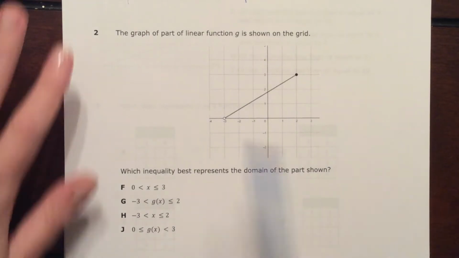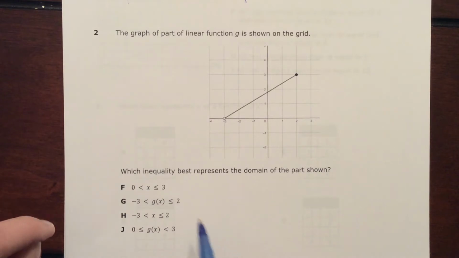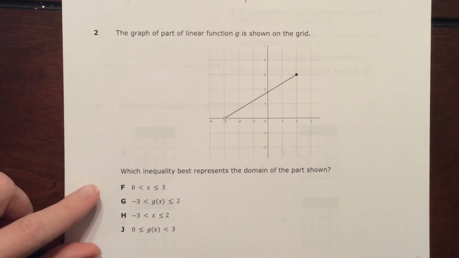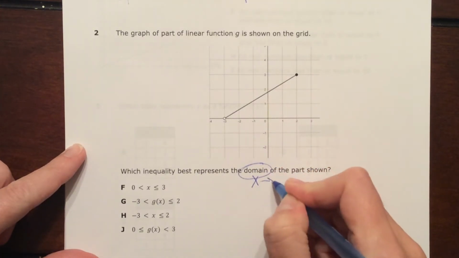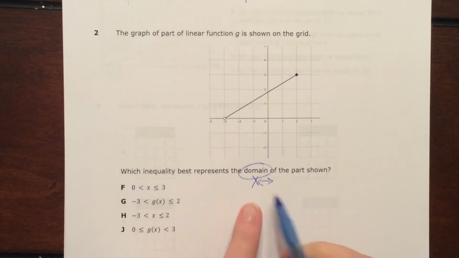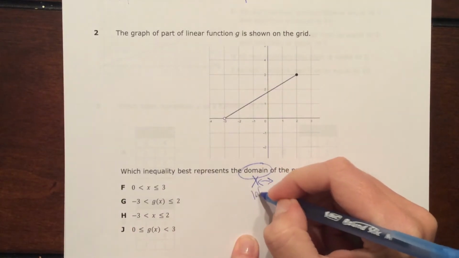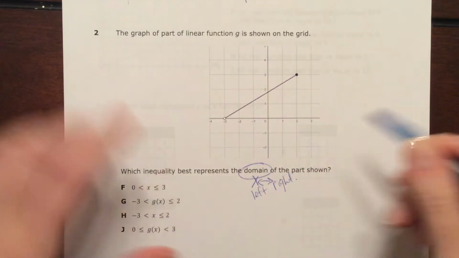Number 2, the graph of part of a linear function g is shown on the grid. Which inequality best represents the domain of the part shown? So domain goes with our x value. X is going sideways, horizontally, left and right. So that's what we're going to look for. We're going to look for how far to the left and how far to the right does the graph go.